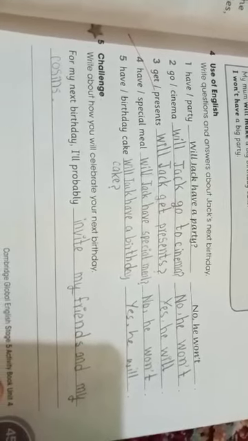the topic will. And the next question is: write about how you will celebrate your next birthday. For my next birthday, I will probably, you have to complete this. This is your homework. Question number 5 is your homework. You have to complete this in your activity book.